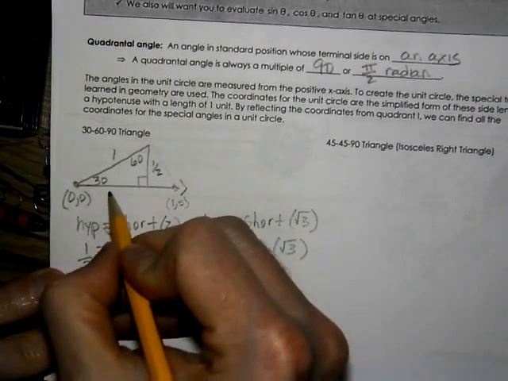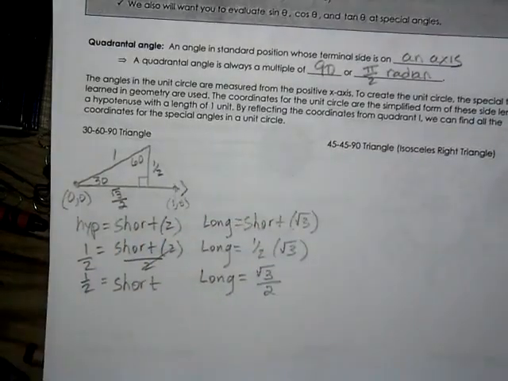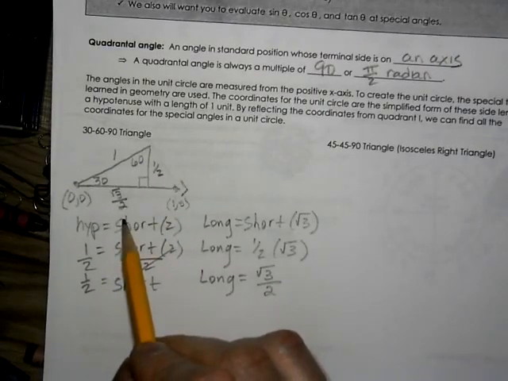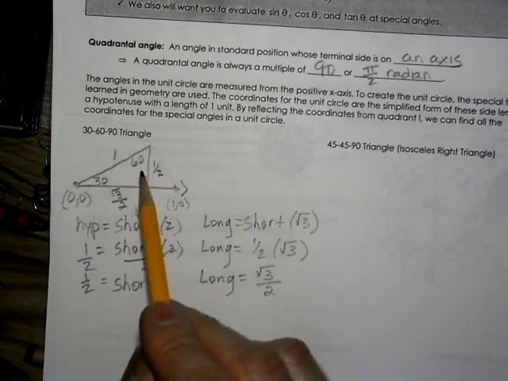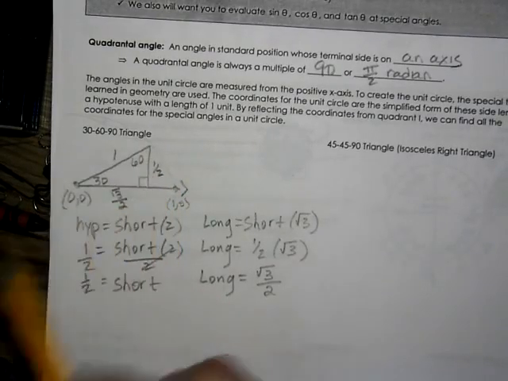So now we know the long leg is root 3 divided by 2. Notice that root 3 over 2 is always a bigger value than a half. They both have the same denominator. Square root of 3 is bigger than the square root of 1. Square root of 1 is 1. Square root of 3 is larger than 1.